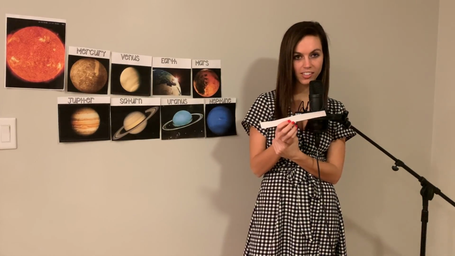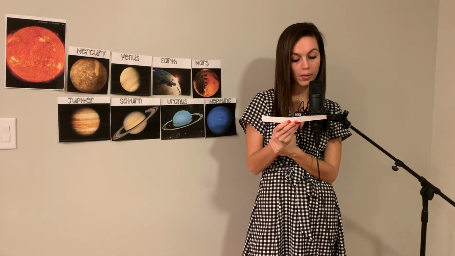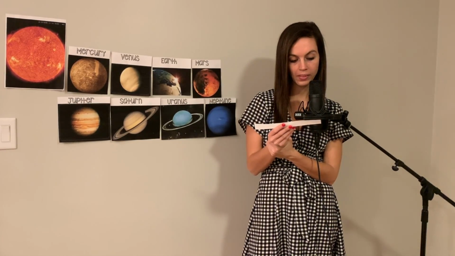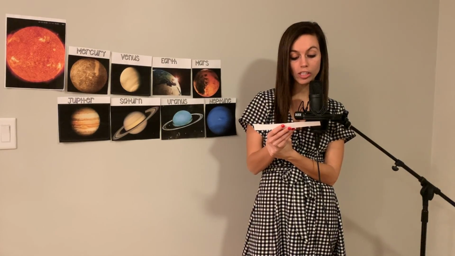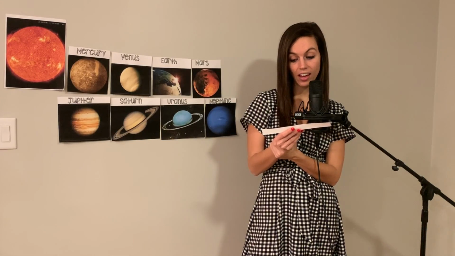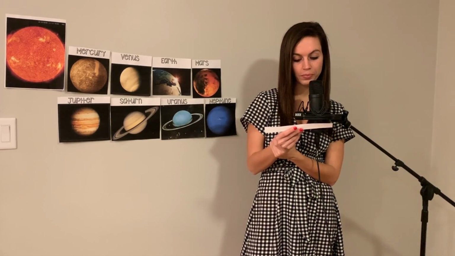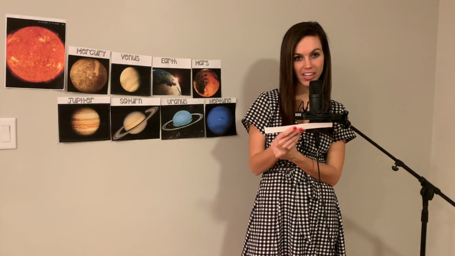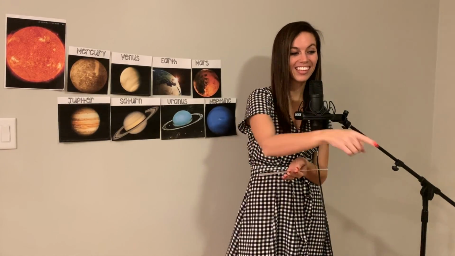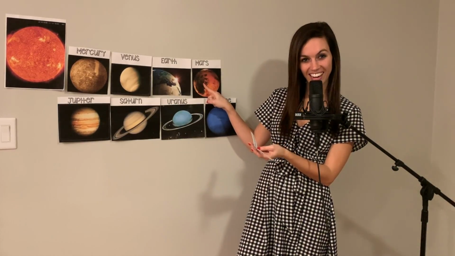Okay, here's our next clue. This planet was named after a Roman god of war. It has the largest dust storms in the entire solar system, and they can even cover the whole planet. Does anyone remember which planet has large dust storms? We talked about this yesterday. Yes. Good, it is Mars. Nice job.